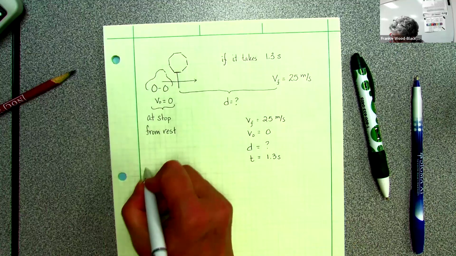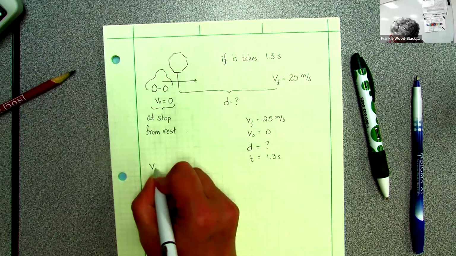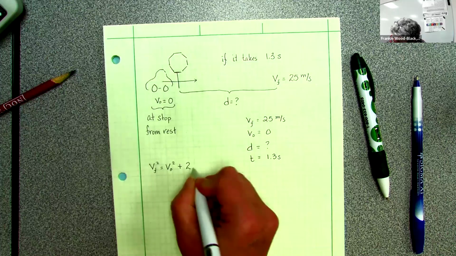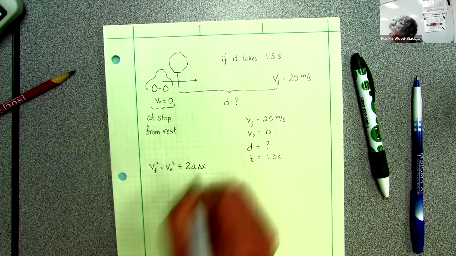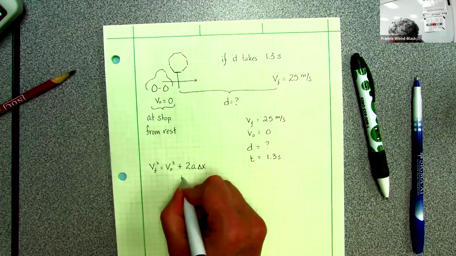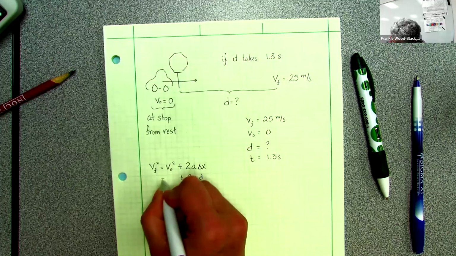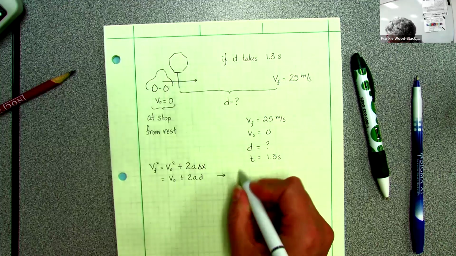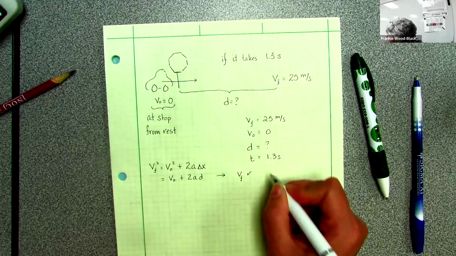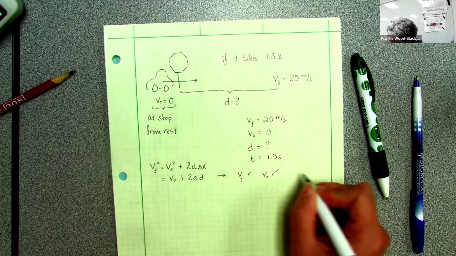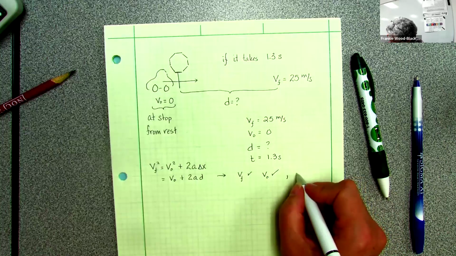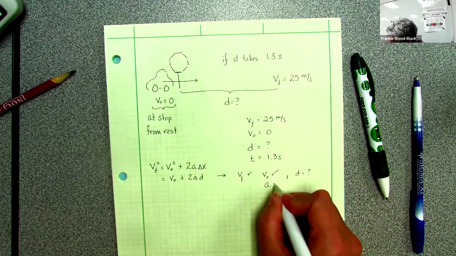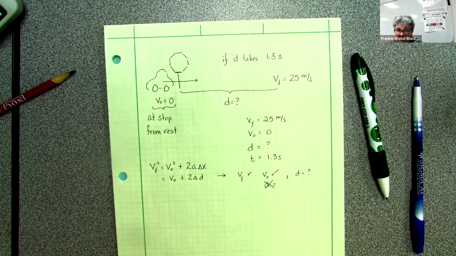So I have my equations. I have V final squared is equal to V initial squared plus 2A change in position. I can rewrite this as 2AD. So there's one equation. Well, let's look at what I've got. I've got V final, check. I've got V initial, check. The 2 I don't have to worry about. I'm looking for D, that's what I need. A? Nope, I don't have an acceleration.